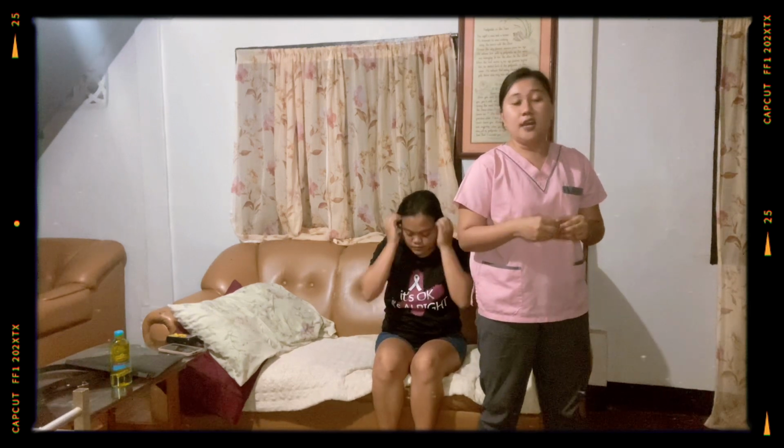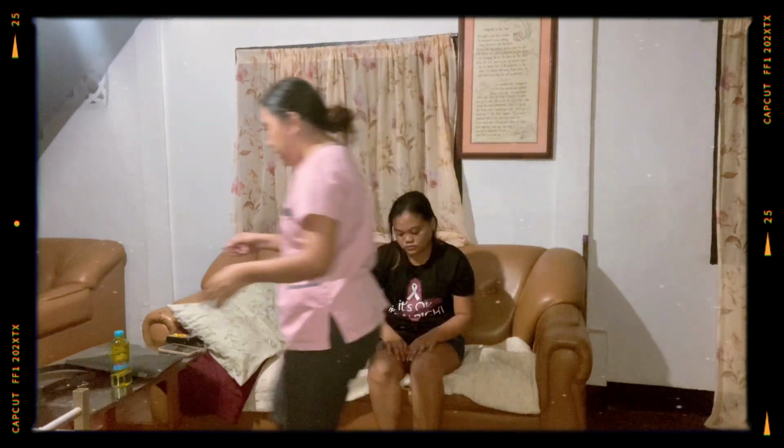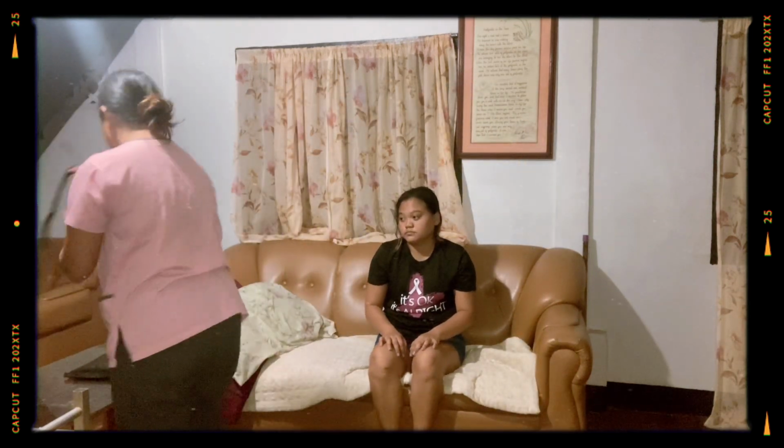So now we are going to proceed to the next procedure. For procedure number 5, wrap the gait belt around the patient's waist based on assessed needs and facility policy. This gives the patient a greater feeling of security. So, ma'am, I will put on the gait belt, okay? Can you do it?